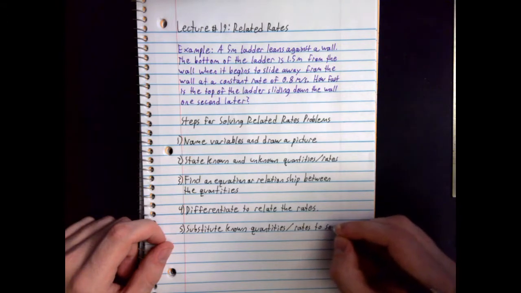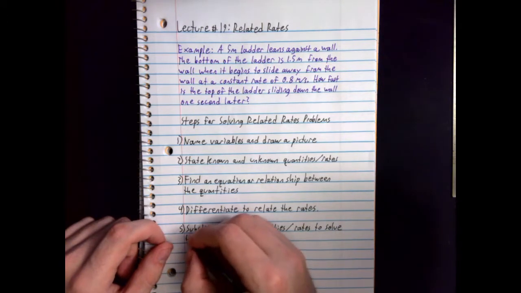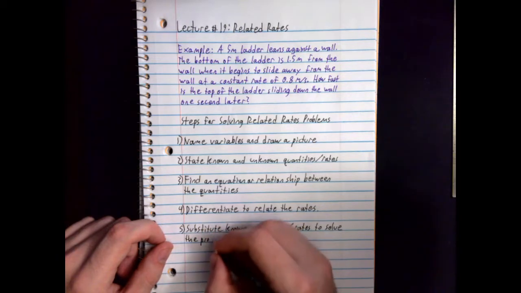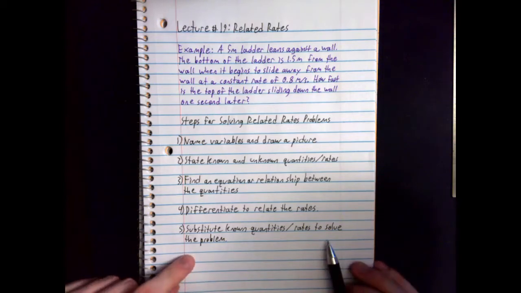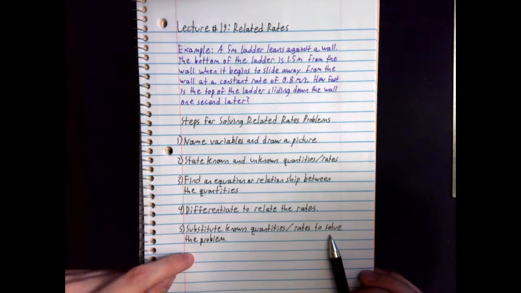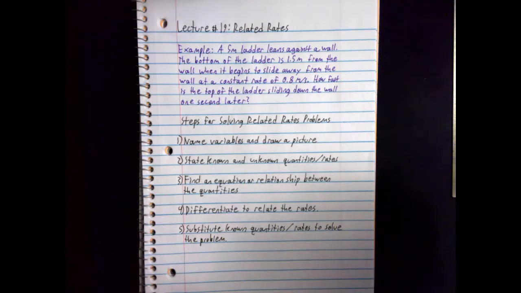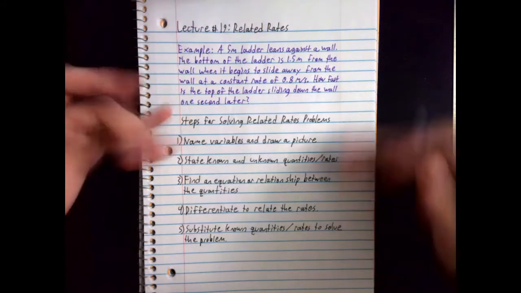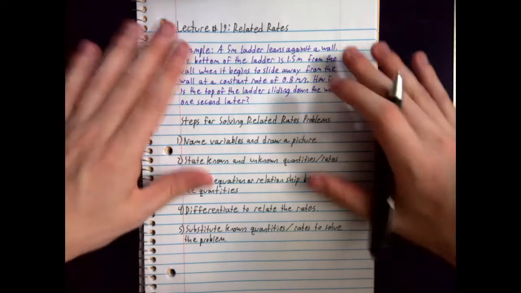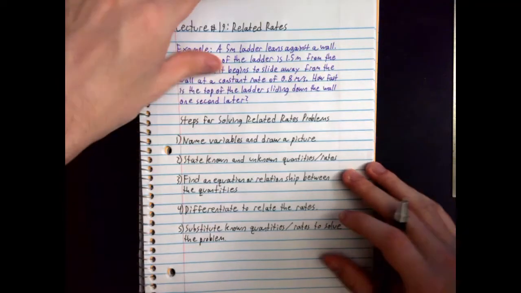To solve the problem, once we've set up the problem in its entirety, we just need to input the information that is given to us in the problem, and then we can make our conclusion about the problem. So these are the 5 steps that we're going to use. Let's go ahead and apply them in this first problem, this classical ladder problem.